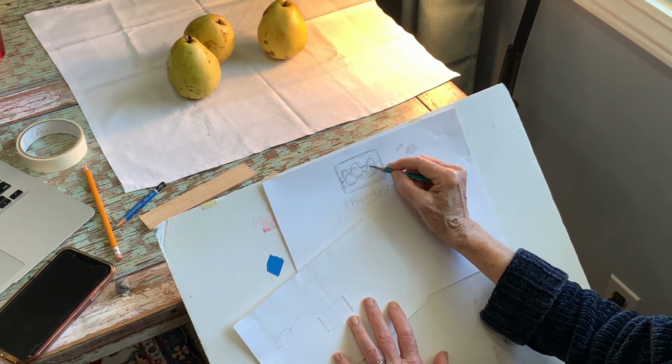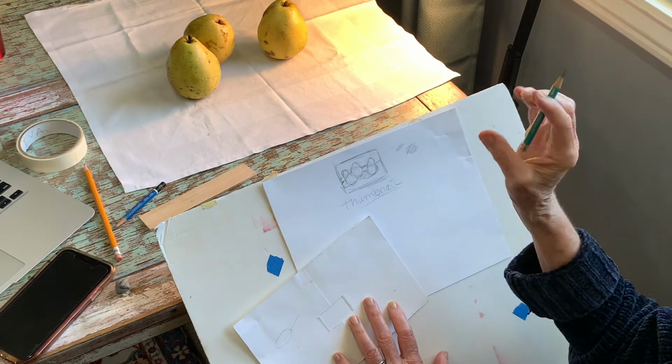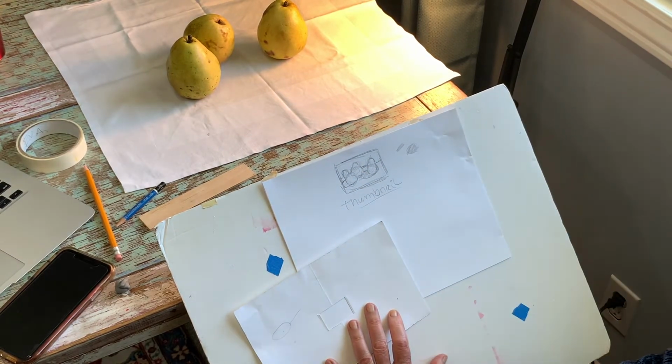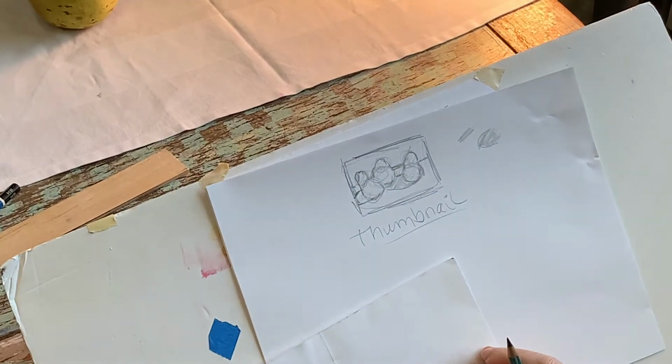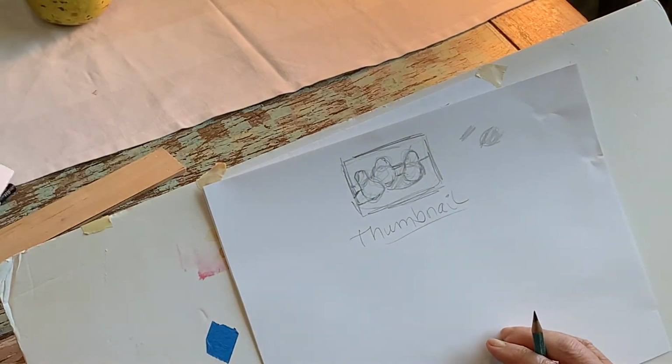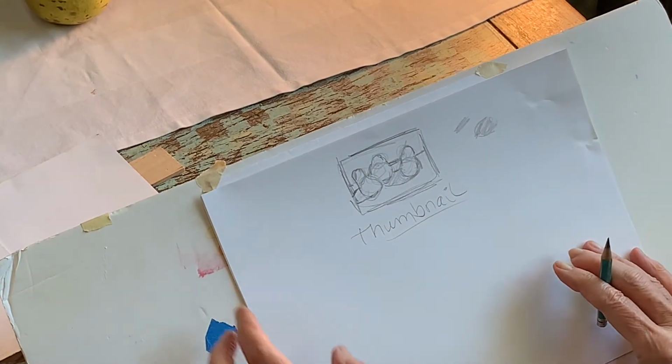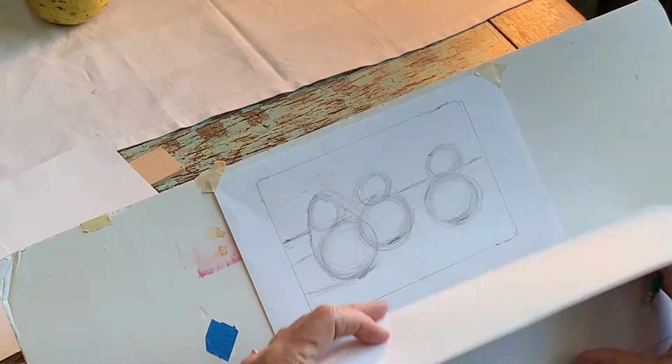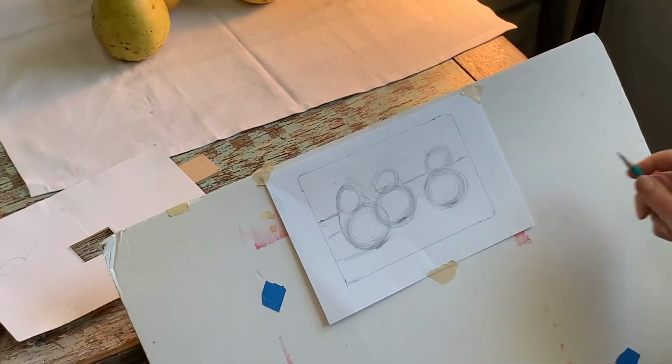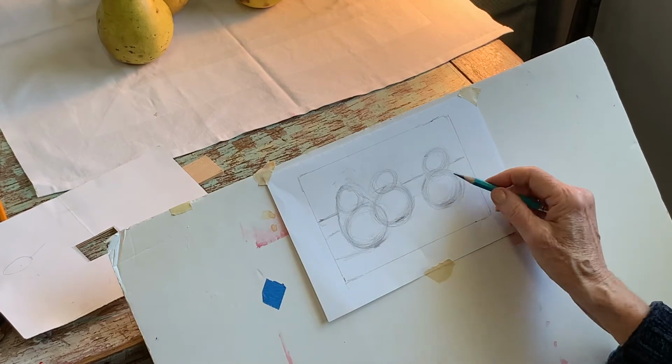A thumbnail sketch is just a bunch of lines that help you to look at it and think about how beautiful it's going to be when it's framed. So we're done with that. And then I want to do the value study. And what I'm doing now is trying to get them in the right place before I start.